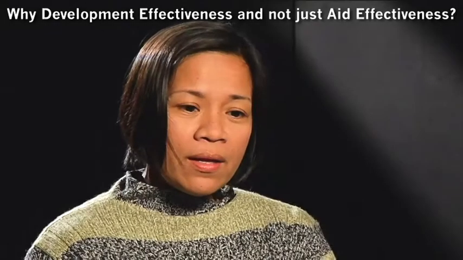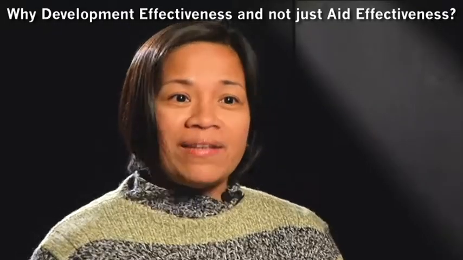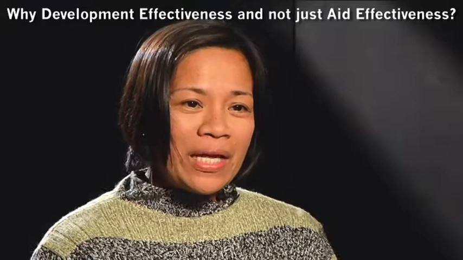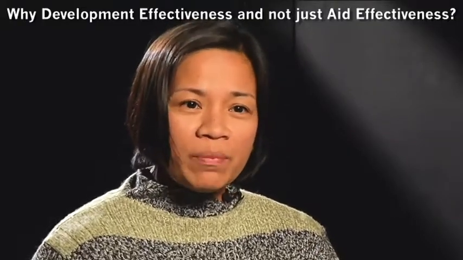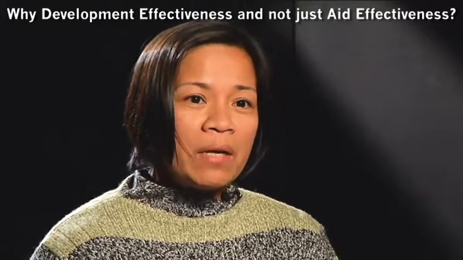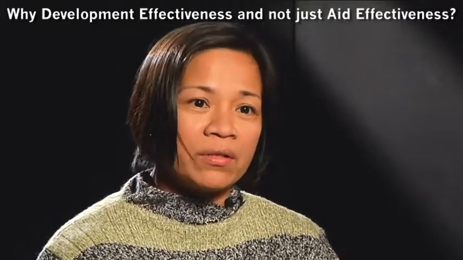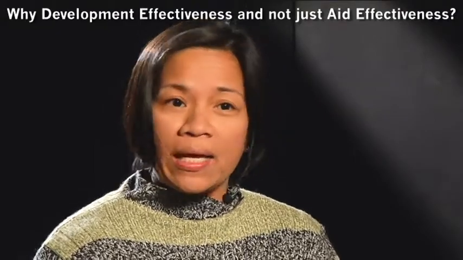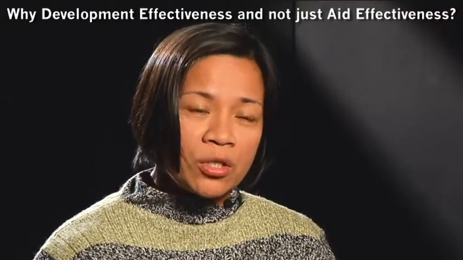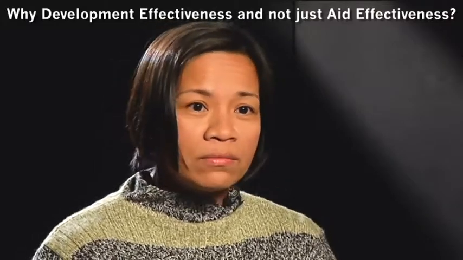We feel that aid is like a band-aid. It's a patchwork solution to a structural problem. So now development effectiveness for us is important because you are pushing it to the next level. This time we need to talk about the structural roots of poverty. And if we do get to resolve these issues, then there's no need for aid at all.